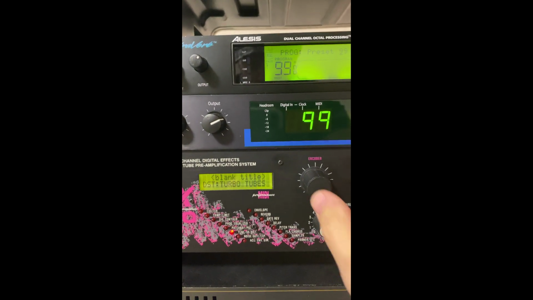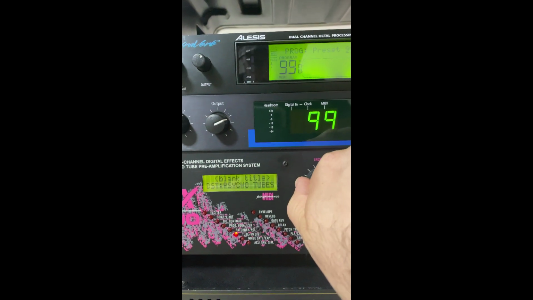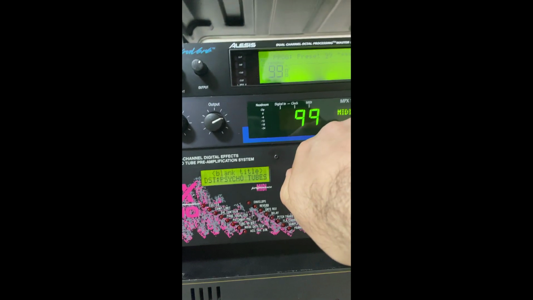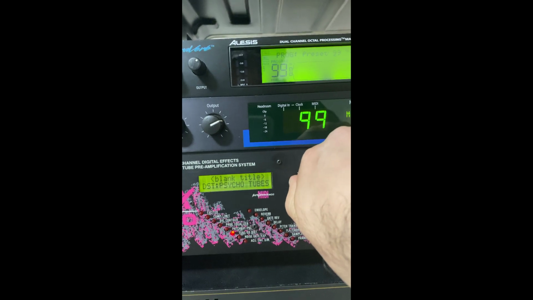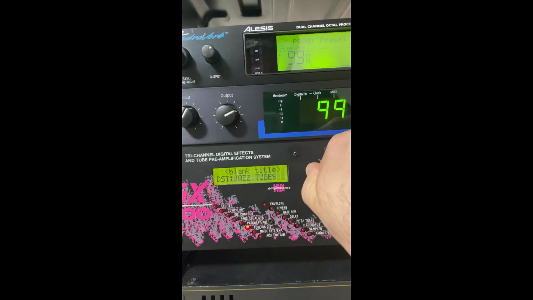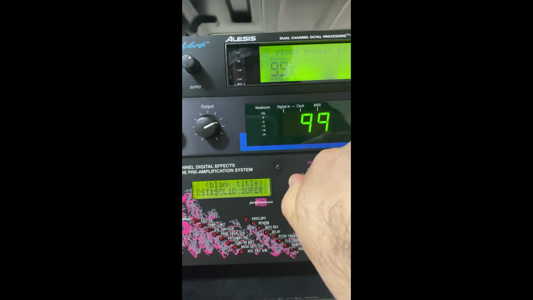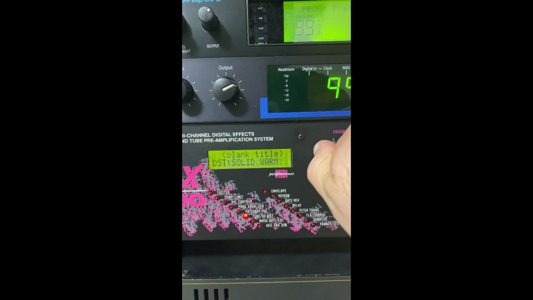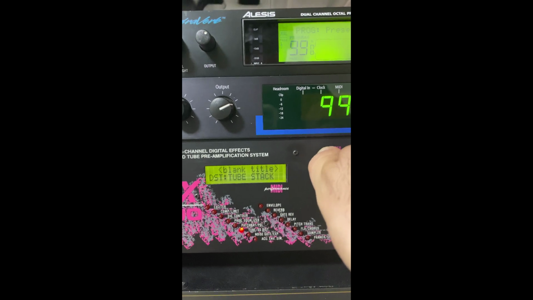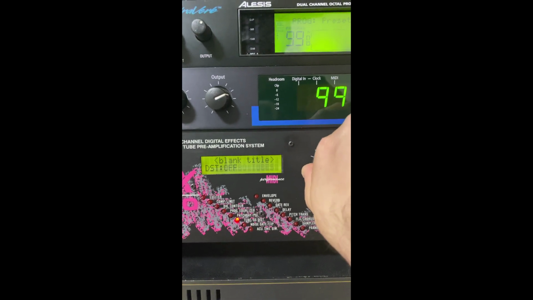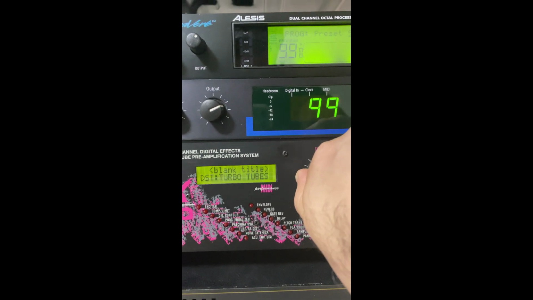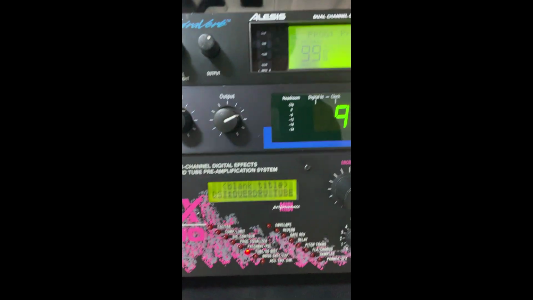So I'm going to click value, all right? Psycho, now I'm changing it. This is the different types of distortion they have. This one's called psycho tubes. This one's called overdrive, jazz, solid, super solid state. That's what their version of solid state is. All these different kinds of distortion or overdrive, or you just turn it off. All right, I like overdrive.